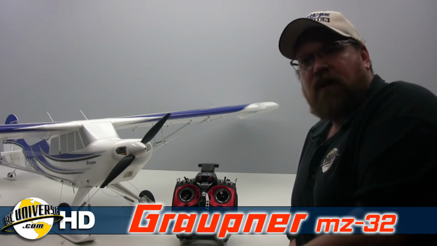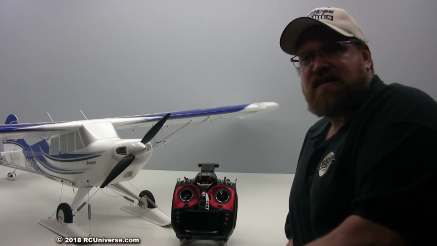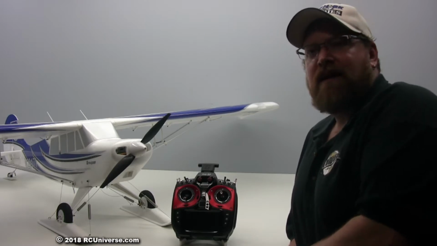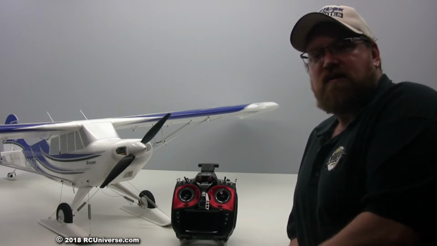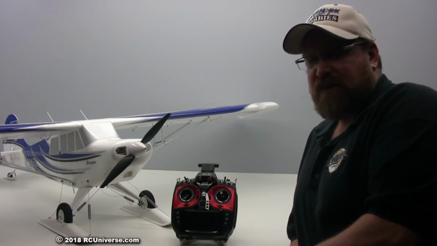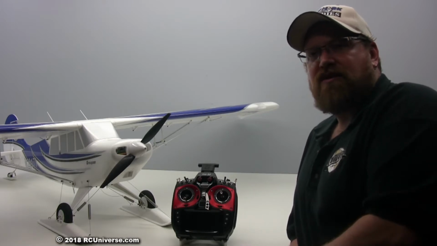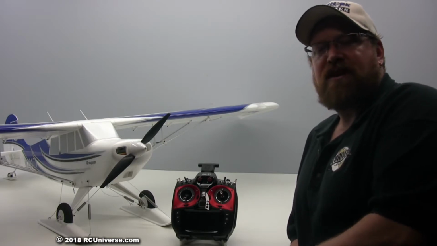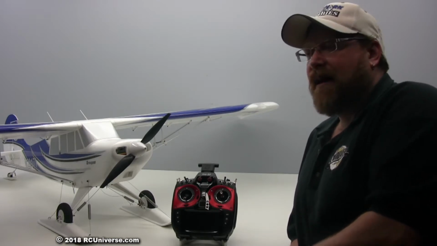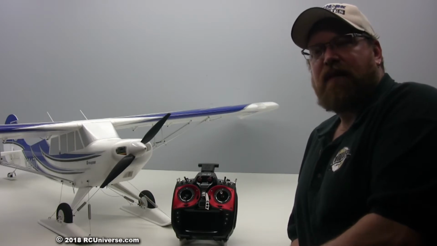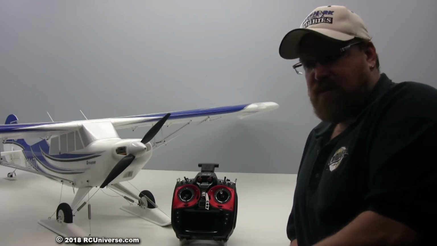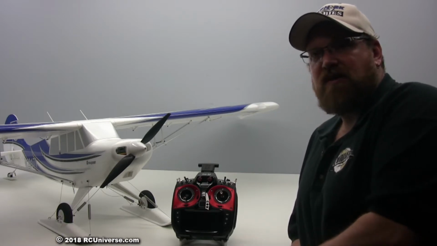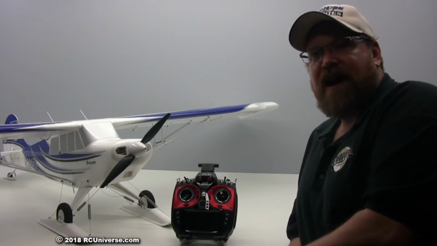Again, it's available from GraupnerUSA.com here in the United States, and I'm sure there are other distributors worldwide. You're going to want to get your hands on one of these transmitters. They are very cool. There's so much that you can do with this transmitter that's better than pretty much everything else that's out there right now. Lots of functions, lots of programming, lots of just everything that you can think of that you'd want in a transmitter. The Graupner MZ32 has it.